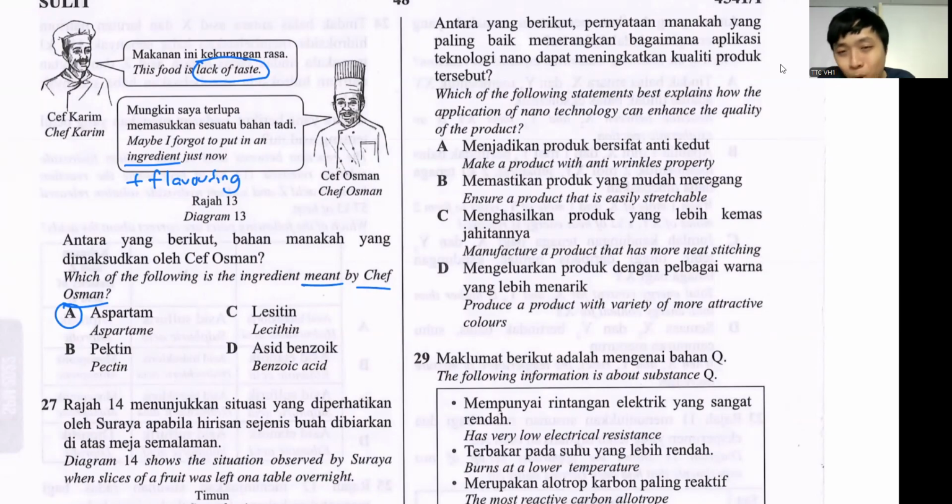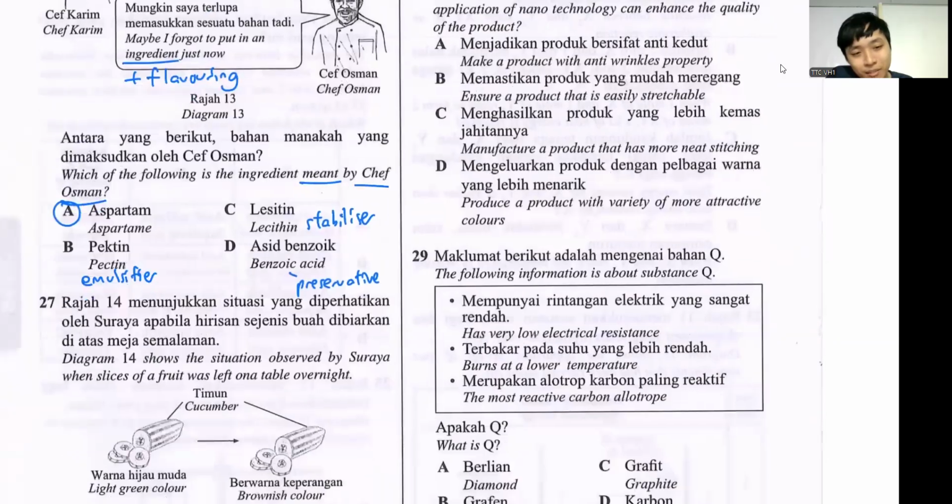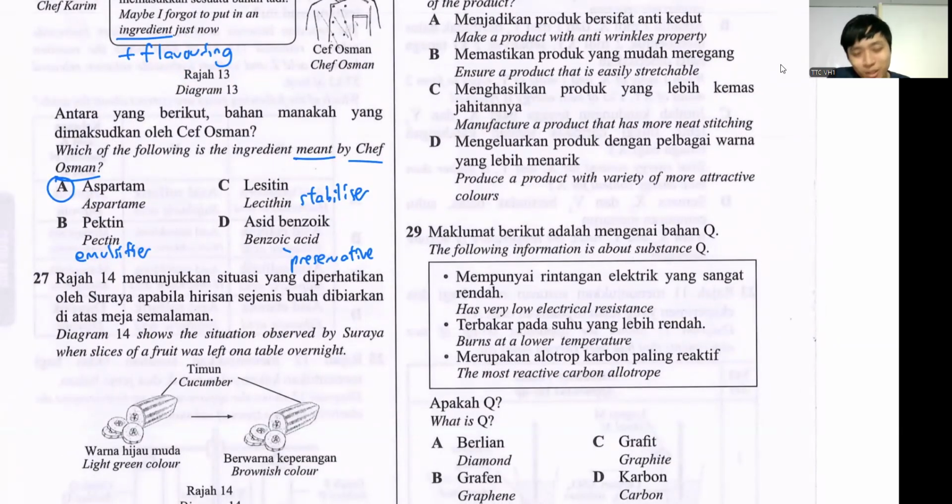Another example is MSG, monosodium glutamate. Of course. Okay, so it can be this. Ester also can be an ingredient. So B, pectin, is an emulsifier. Lecithin is a stabilizer. Around the same. Pectin, lecithin, all around the same. Benzoic acid is a preservative, but who cares about preservative? I want the food to taste better, not store longer in this case. Acid? What do you mean acid? So in this case, okay.